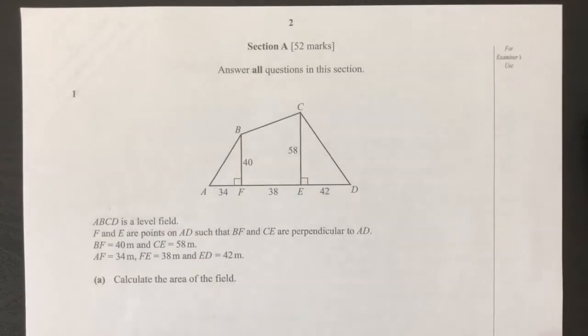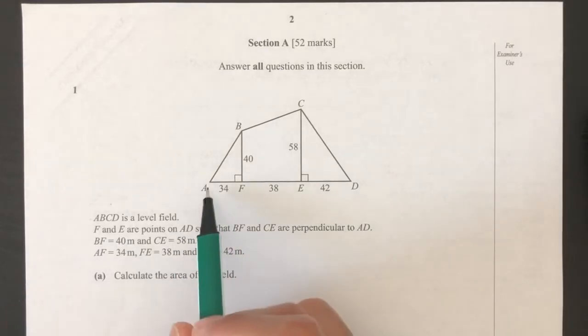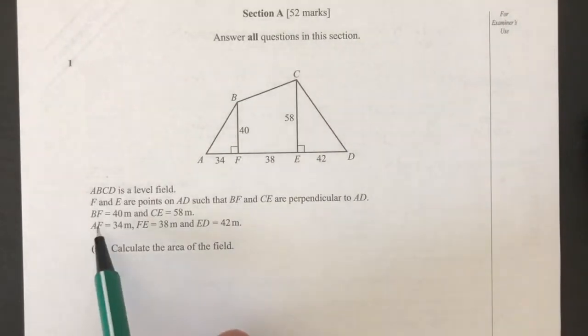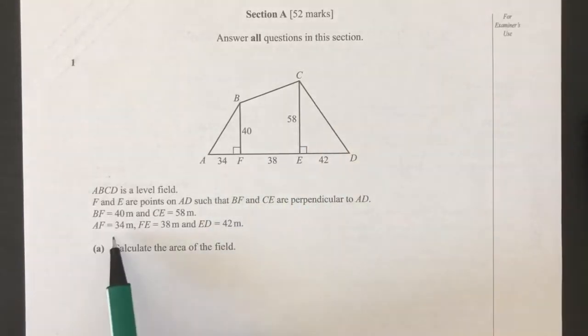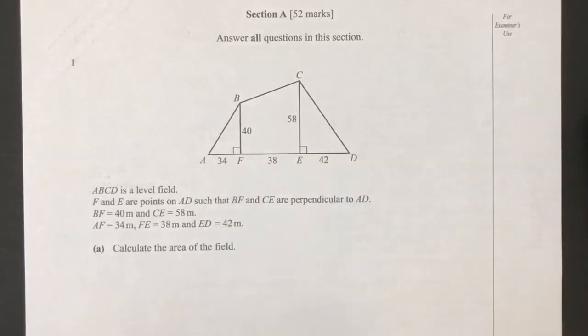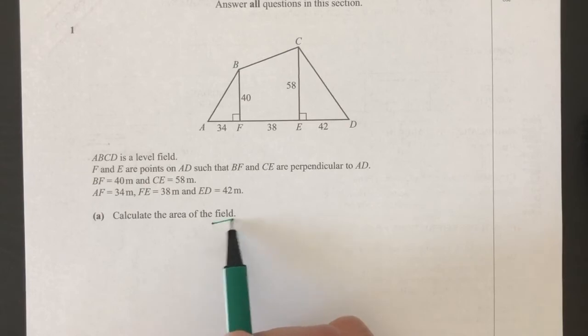So here we have ABCD, a level field. F and E are points on AD, such that BF and CE are perpendicular to AD. Now we have BF equal to 40, CE equal to 58, AF 38, FE, and ED is 42. So question part 1 says calculate the area of the field.